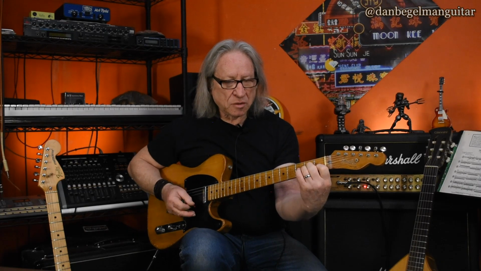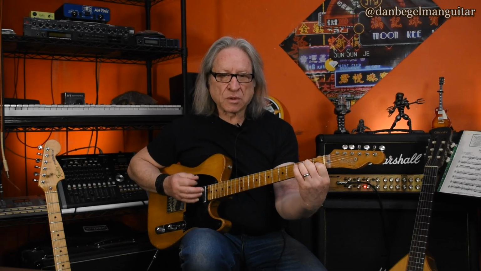If I left out the second eighth note, if I left out the third eighth note, and if I left out the fourth eighth note. So you can see by just leaving out one of the eighth notes, you get a whole different rhythm feel.